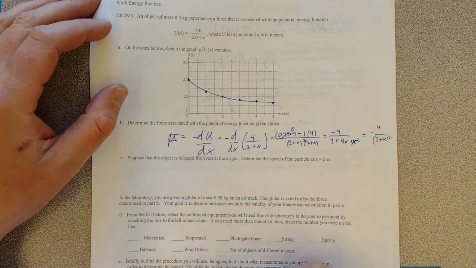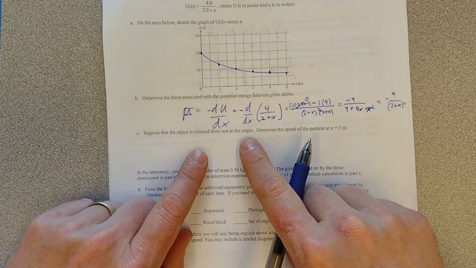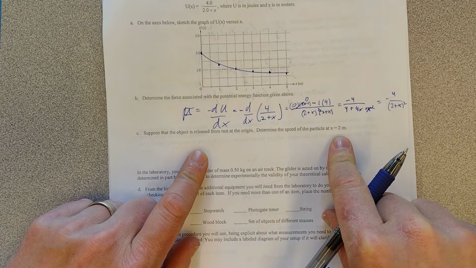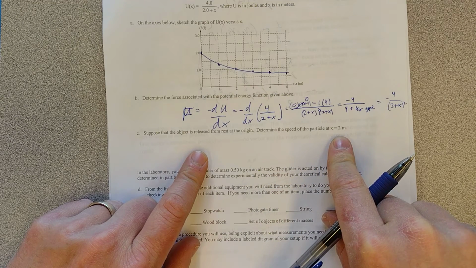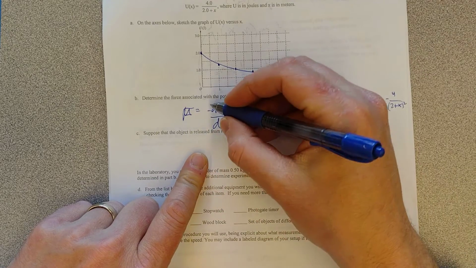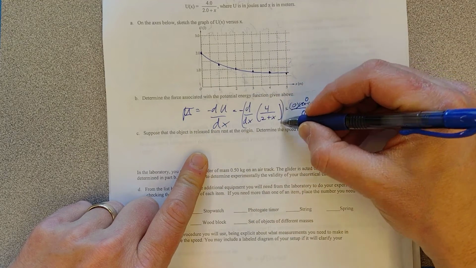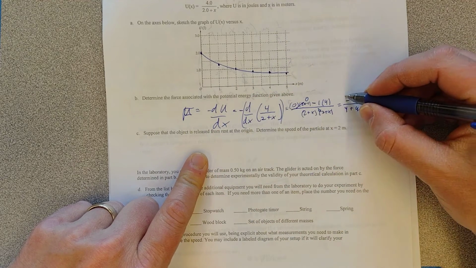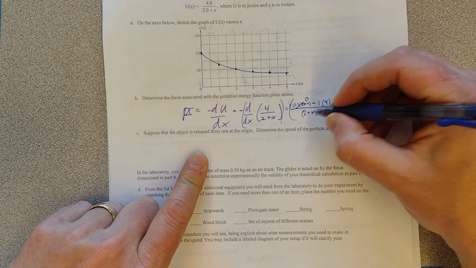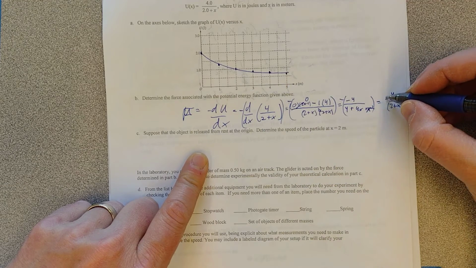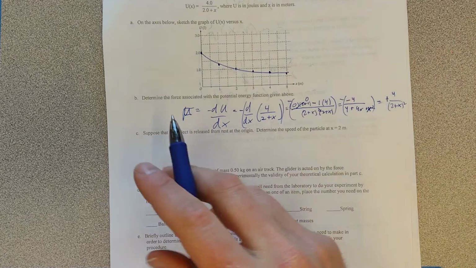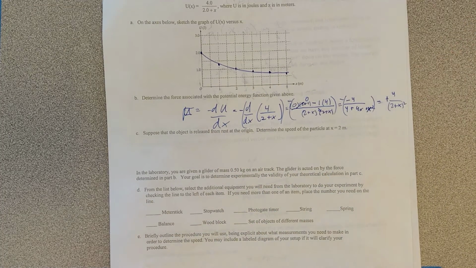But anyway, suppose that the object is released from rest at the origin. Determine the speed of the particle at 2 meters. Look what I forgot: the negative sign. So this should end up being negative, right? Every one of these has to be negative. Better be, because it's got to get pushed off in the positive direction.